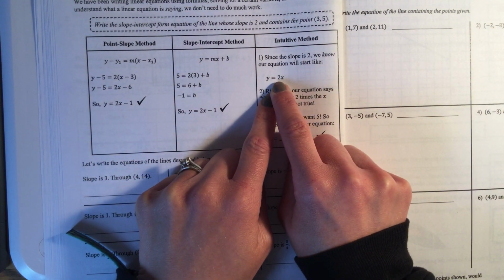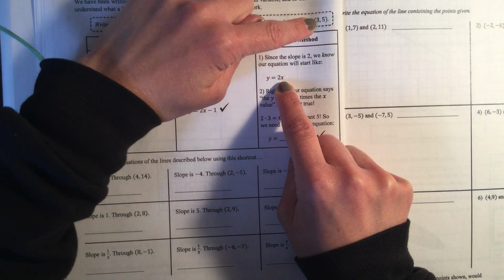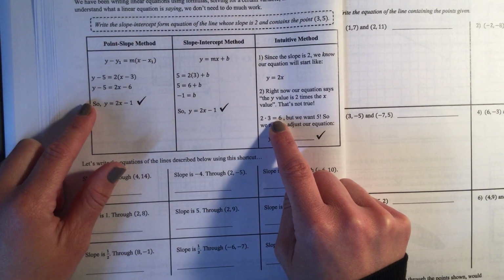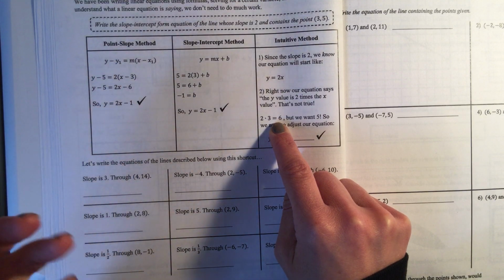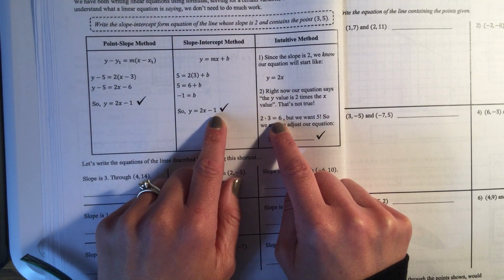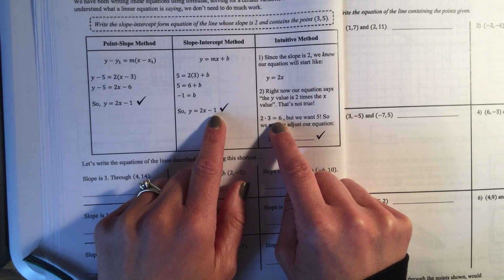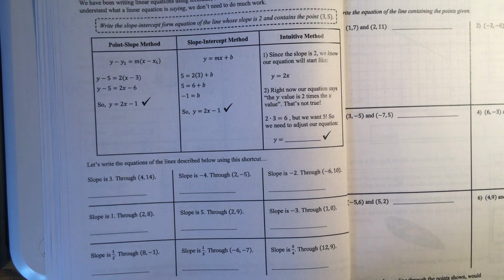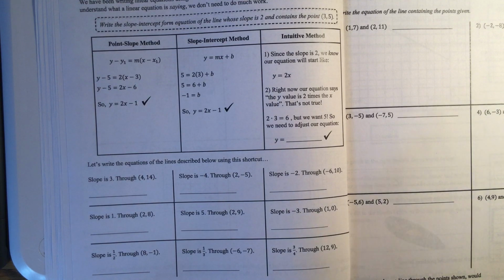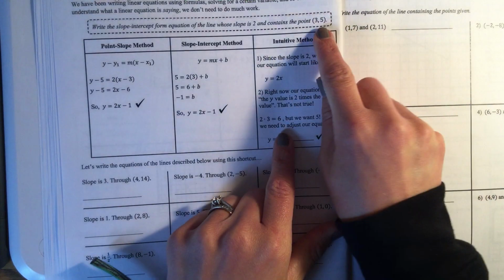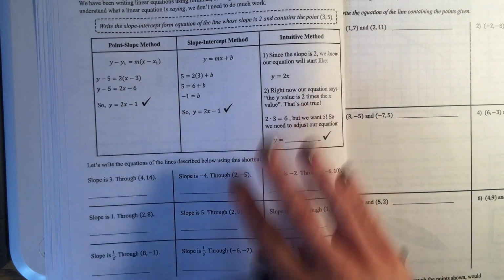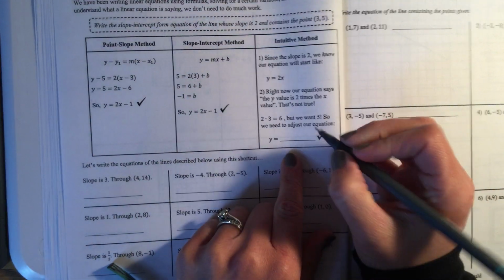So basically what they do is they take 2 times the x value. The x value here was 3. So 2 times 3 is 6. Okay, well, we know that it actually has to be not 6, but 5. So how far away are we from there? That's what you are going to ask yourself. We need to adjust our equation. The y is 5, so 6 is 1 away from the 5, which is negative 1. Okay, that's a little tricky in my brain, but I did a few, and then that helped me out. So I'm going to do a few with you guys.